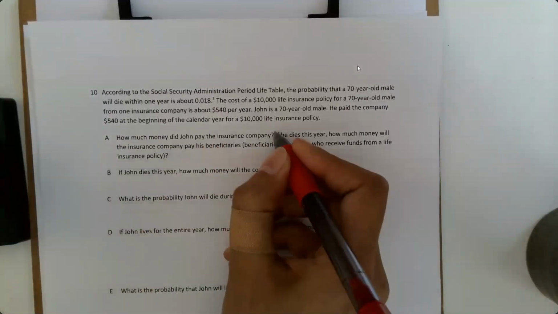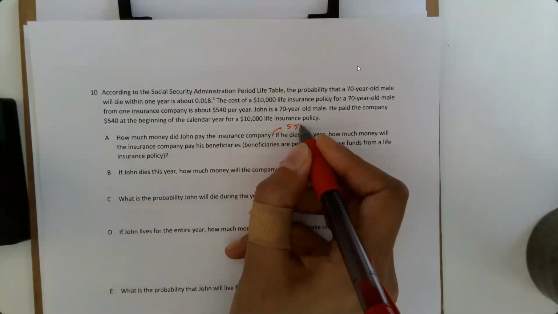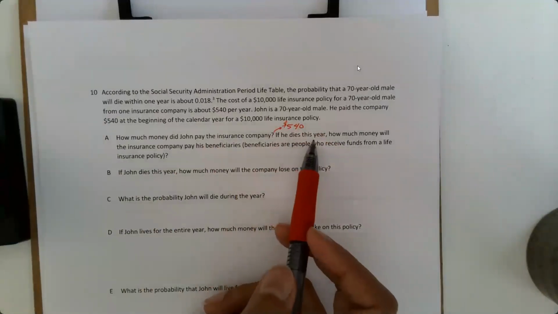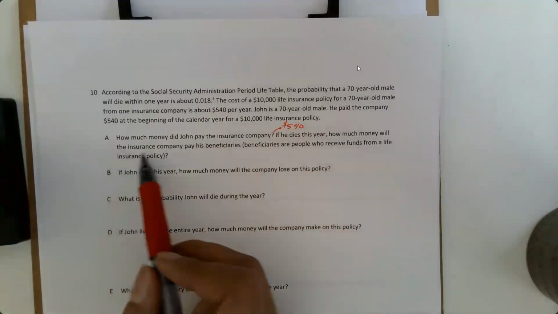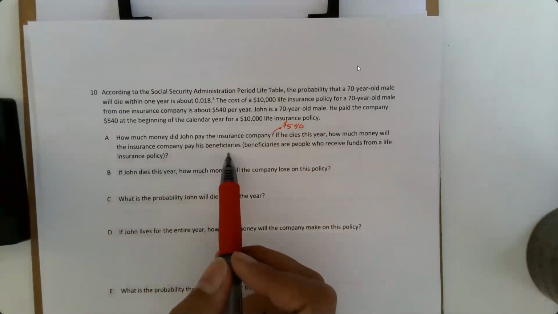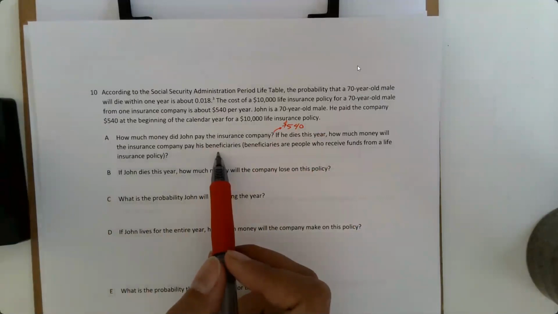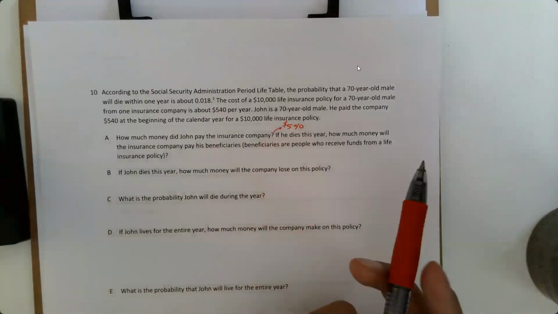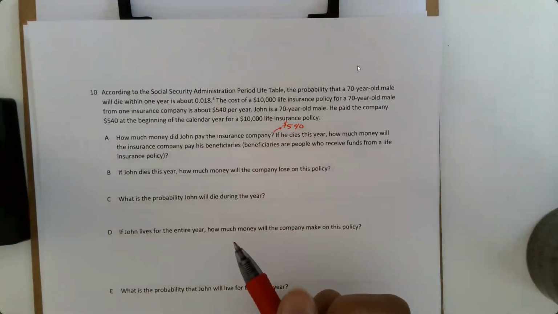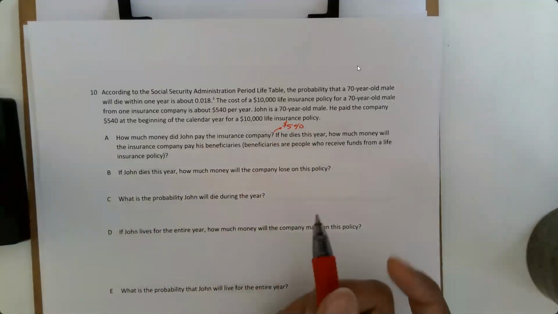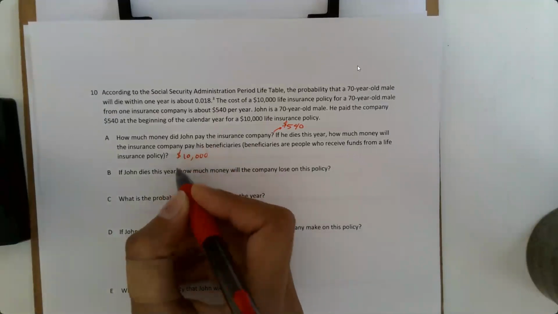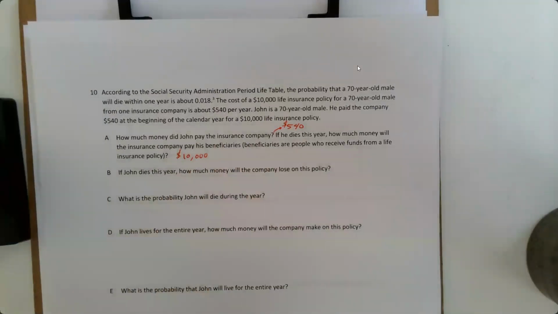So the answer here is $540. If he dies this year, how much money will the insurance company pay his beneficiaries? Well, this is obvious. It is going to be $10,000. This information is given to us in the problem.